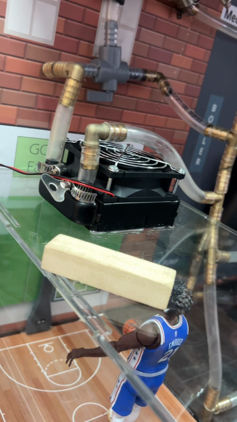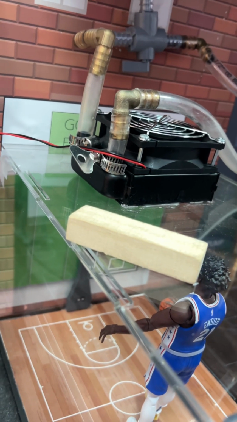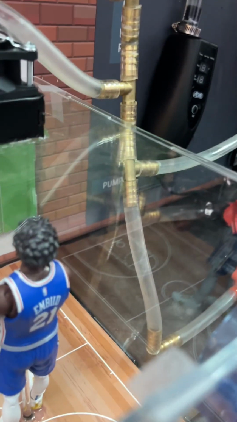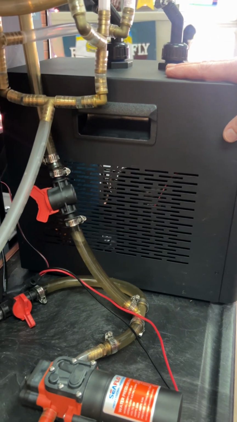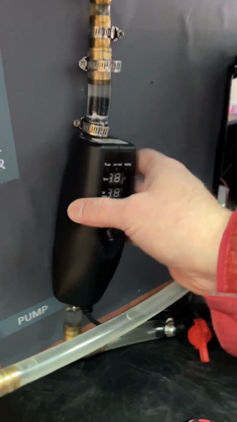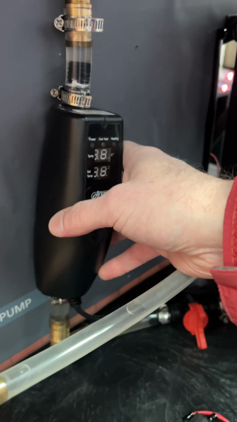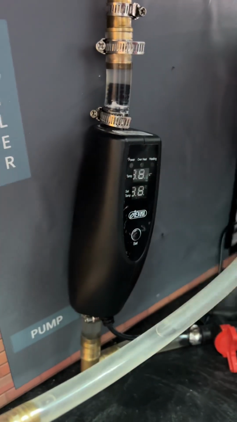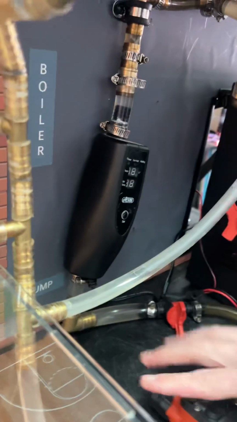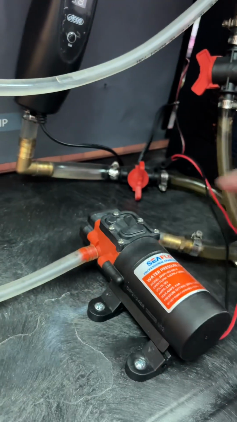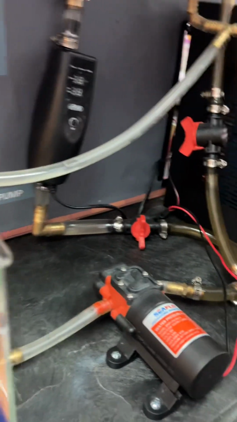So to make the water hot or cold, we used this chiller unit, which is actually for an aquarium. And we use this little electric heater, which is also for aquarium use. That'll heat it all up. And then there's a pump here that just pumps the water around through the system.